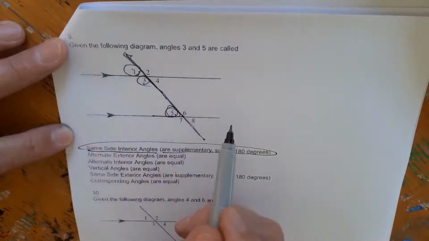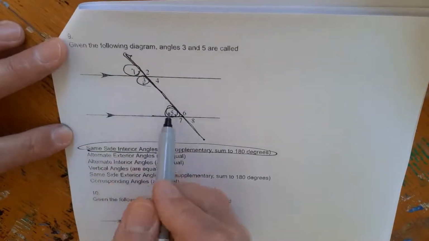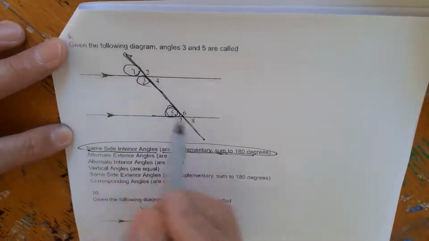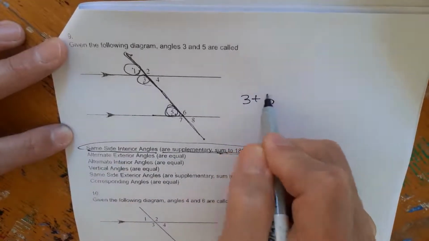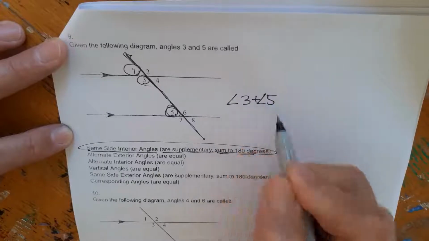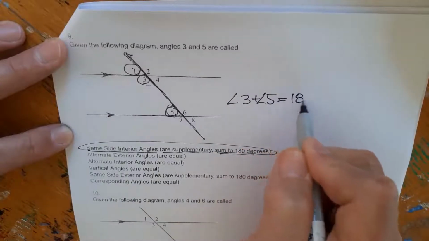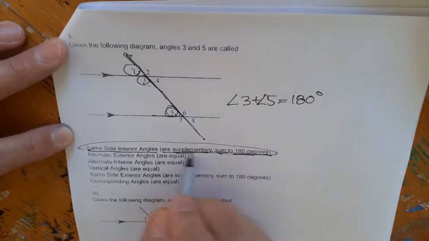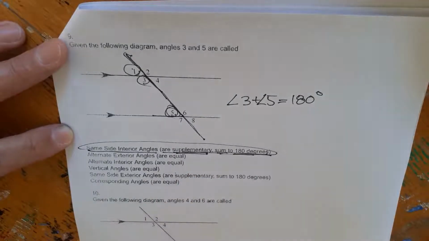So they're on a 180-degree line here. So these are supplementary, which means they sum. Sum means add. If you took 3 and 5, angle 3 plus angle 5 equals 180 degrees. That's what this means, sum to 180, and that's what the word supplementary means.